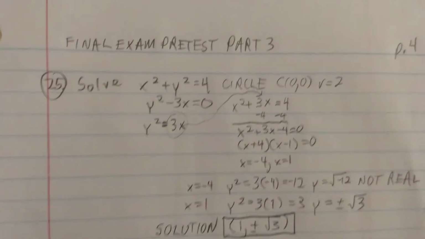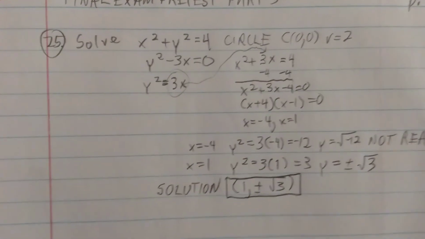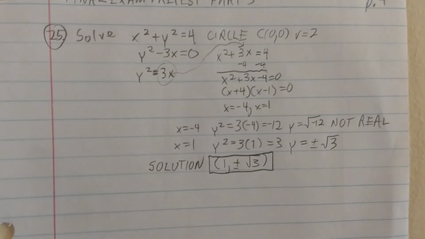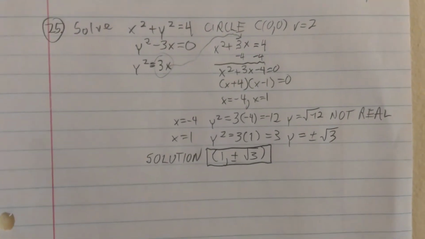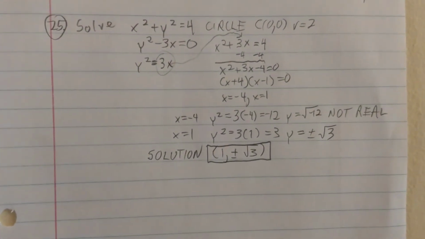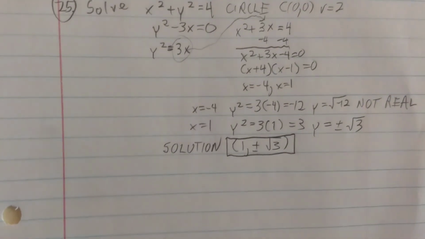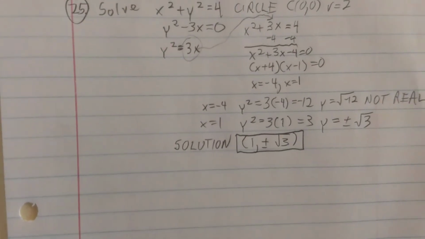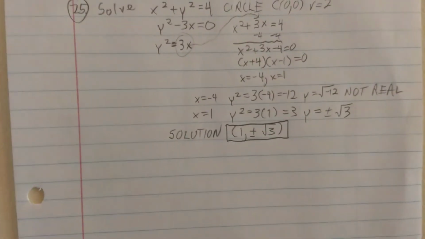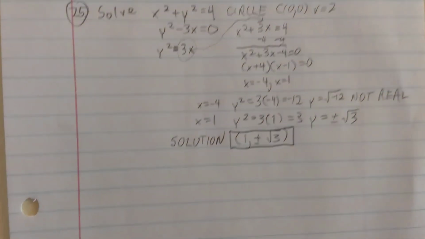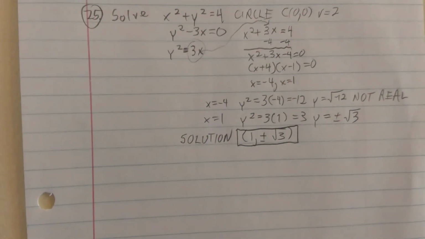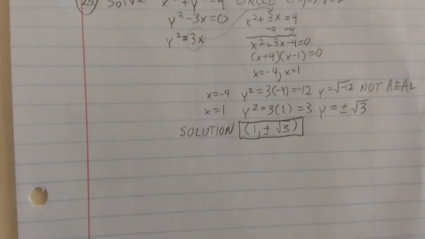And just one last one to do, and we are well done. So here we have to solve a circle, x squared plus y squared equals 4, which is clearly a circle with center 0, 0 and radius 2, in conjunction with y squared minus 3x equals 0, or just y squared equals 3x. So now we can plug the 3x in place of y squared in the circle equation, which will allow us to get a single answer for x.